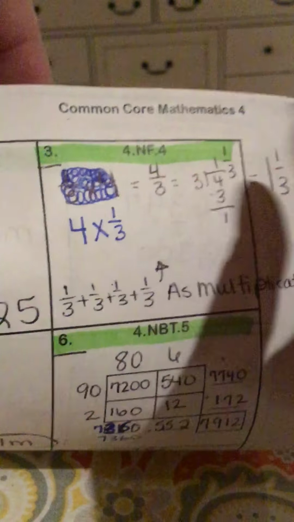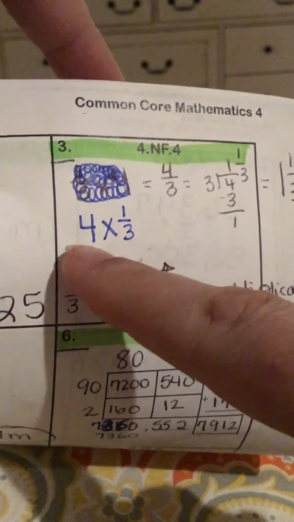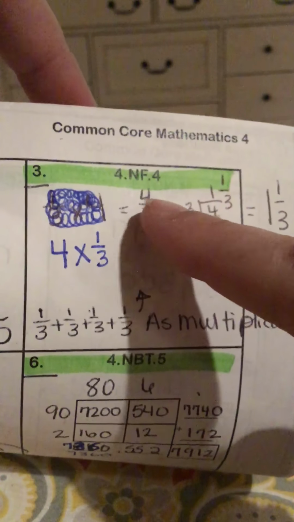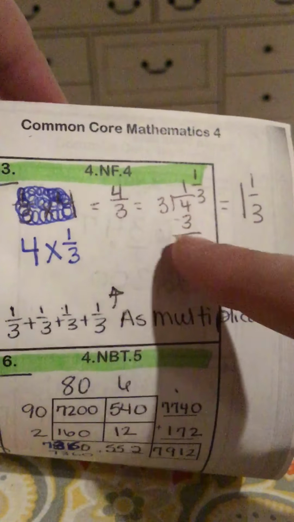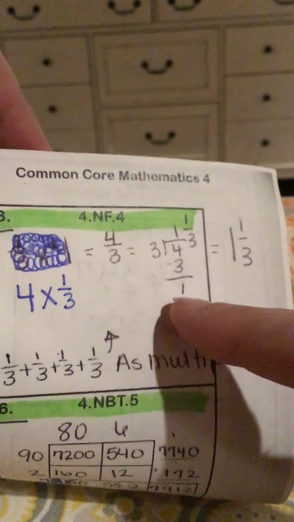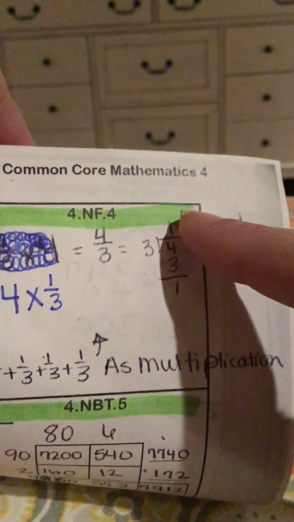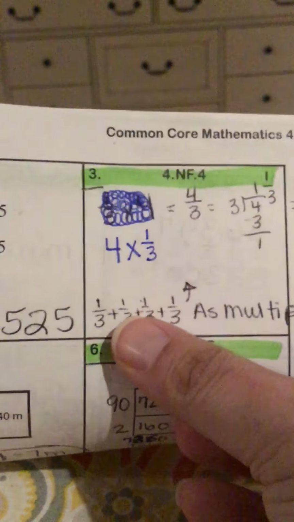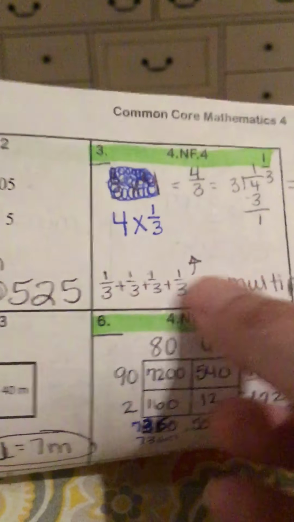This one here, we talked about 4 times 1/3 with 4 over 1, or 4/3, we'd take 4 divided by 3, and then that would be one whole number, and then 1 left over becomes our numerator, and the 3 becomes our denominator. And then how that would also look as an addition problem.